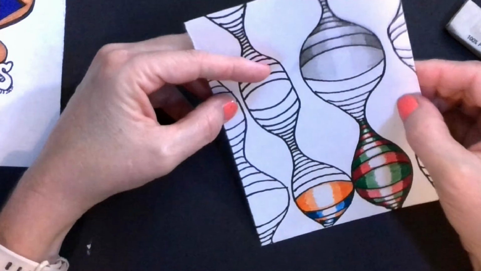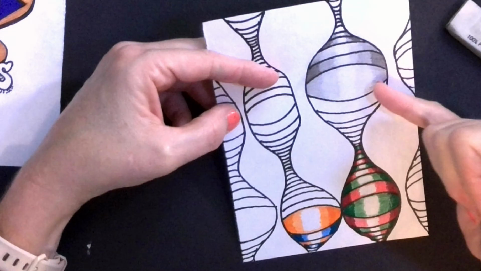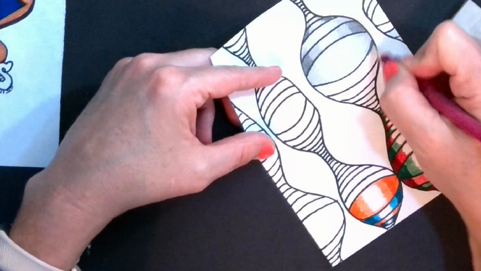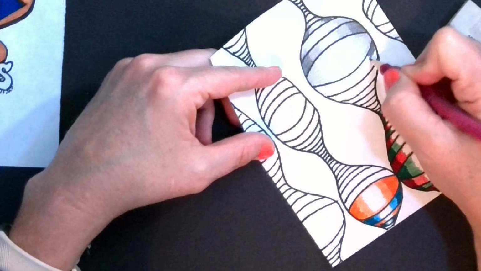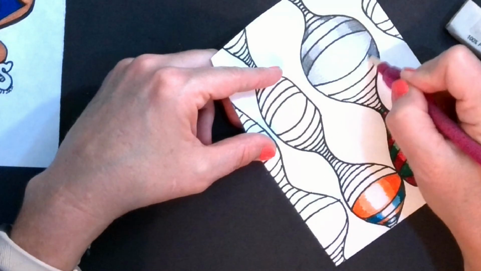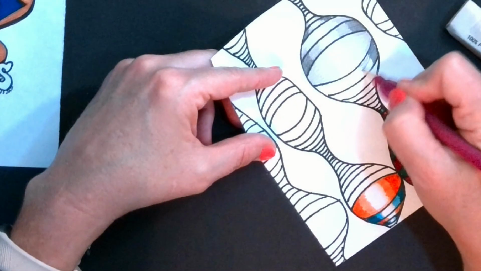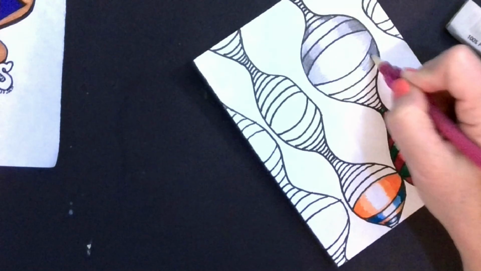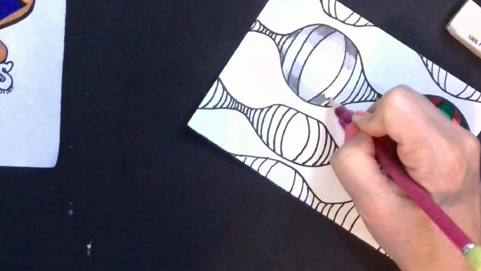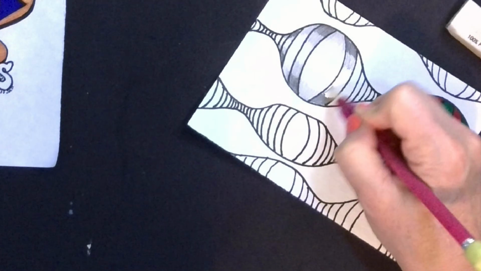To make a dark stripe and a lighter stripe. And then when you come in with the super dark, followed by the medium, super dark, followed by the medium.